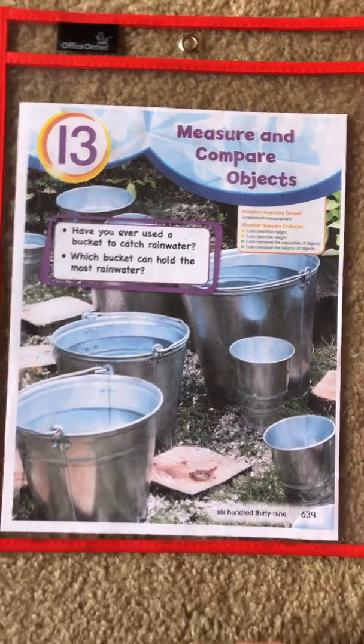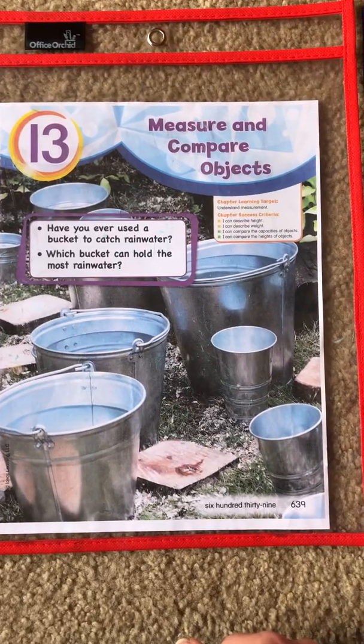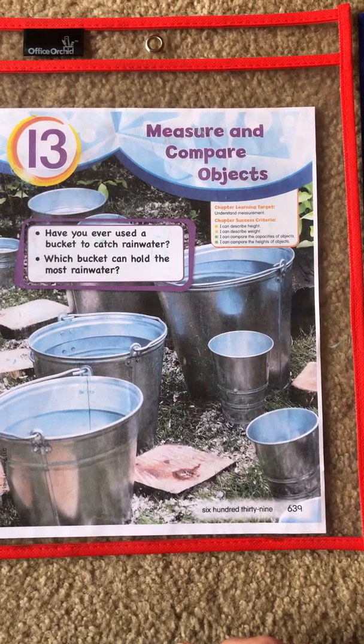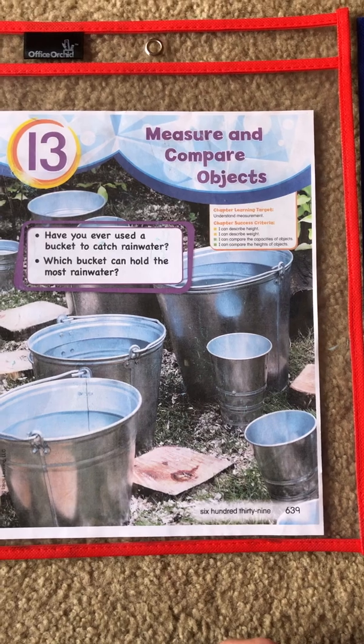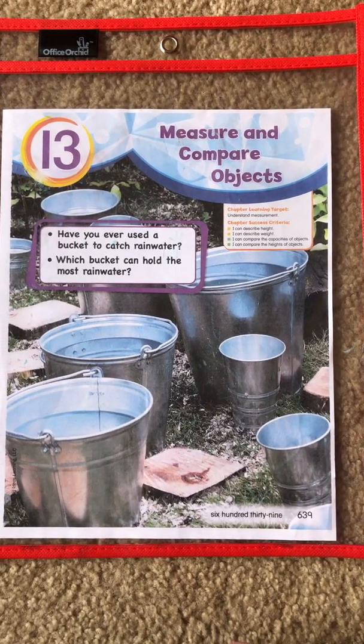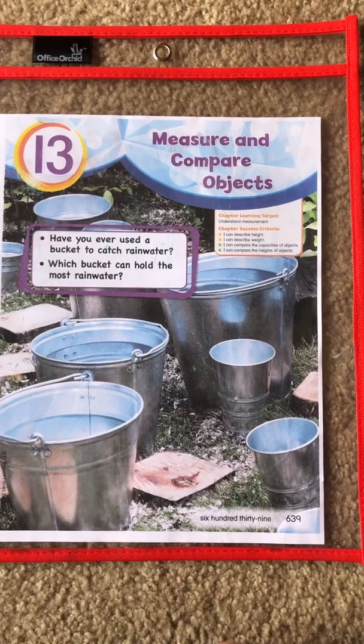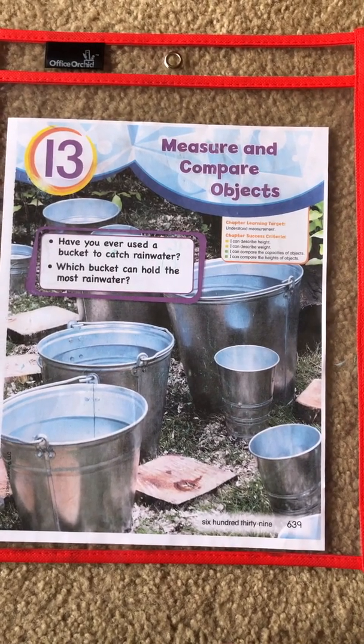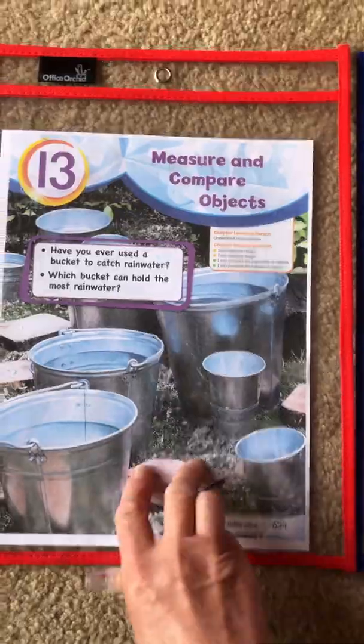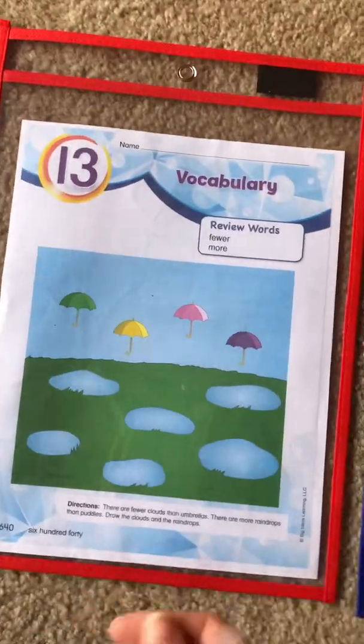You know, God has a bucket. He collects water in puddles and in ponds. Which would hold more? Ponds, of course. A puddle would hold less rainwater. All right, flip your paper over.